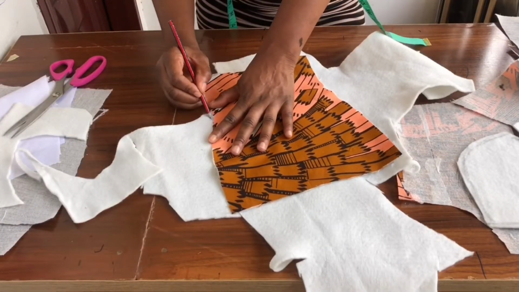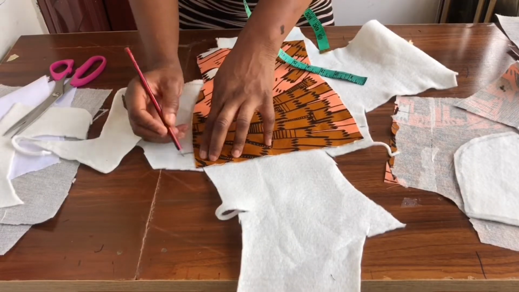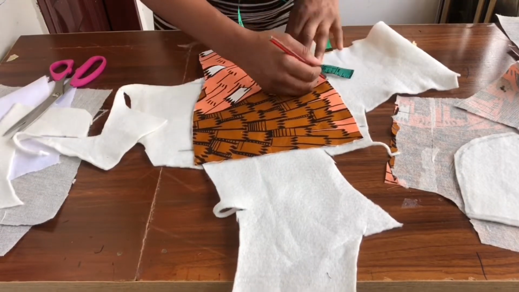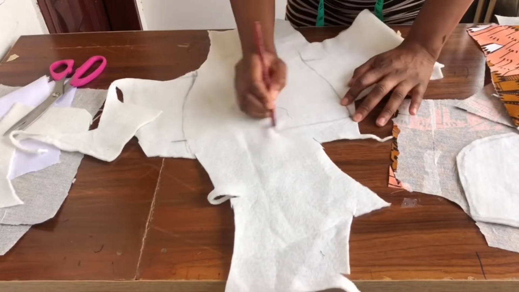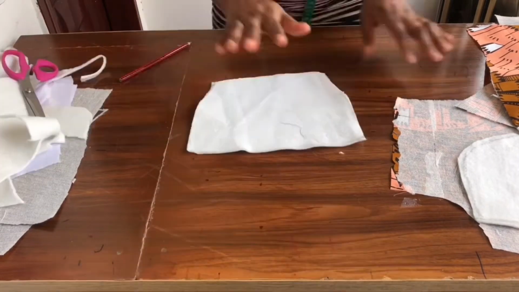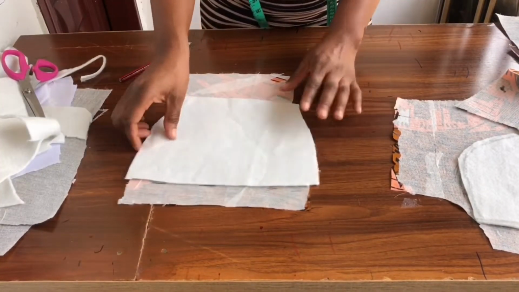I'll do the same thing on the center part of the fabric. I'll start tracing it from the under bust. Then I'll shape it this way. Then I'll come down by 1 inch and I'll shape it this way. I'll just draw it out and cut it out. So I'll place it on the front like this, on the shiny part, and I'll iron it.